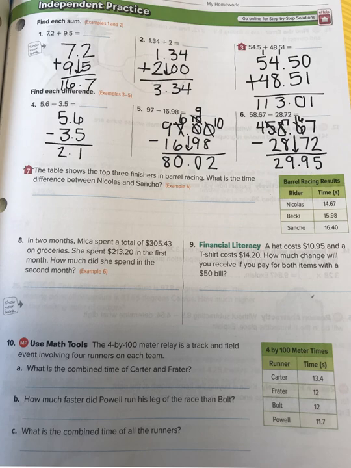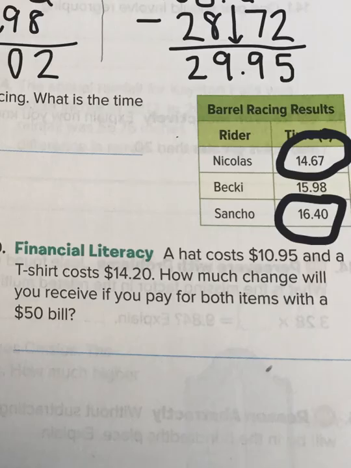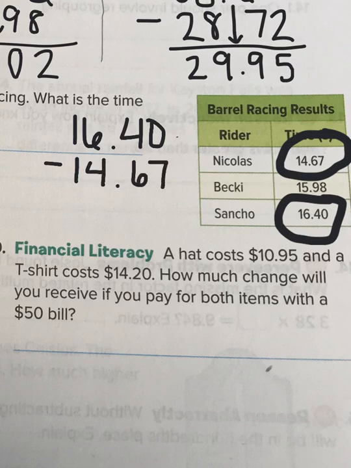Problem number 7 says, the table shows the top 3 finishers in barrel racing. What is the time difference between Nicolas and Sancho? So we first need to find Nicolas's time and Sancho's time. So we want to know the difference between those two. And since 16.4 is bigger than 14.67, that means that we want to take away the 14.67 from the 16.40. So we want to line them up, 16.40 minus 14.67, lining up the decimal places.